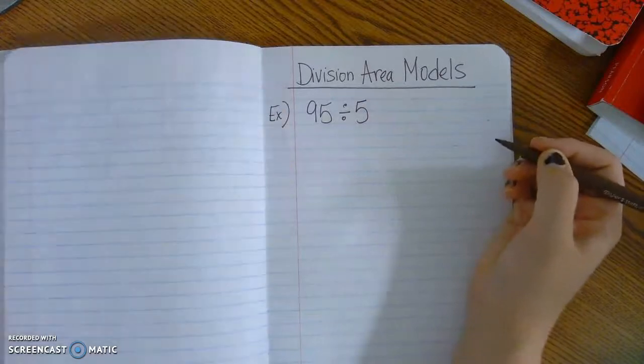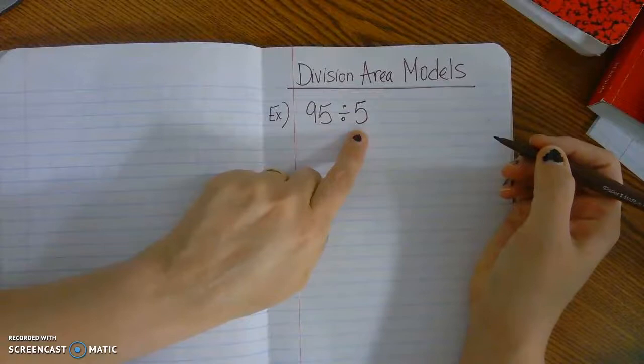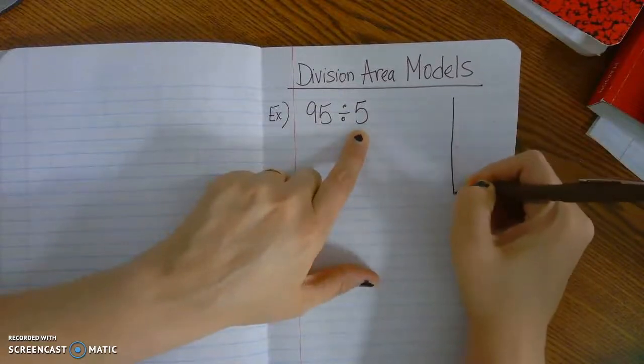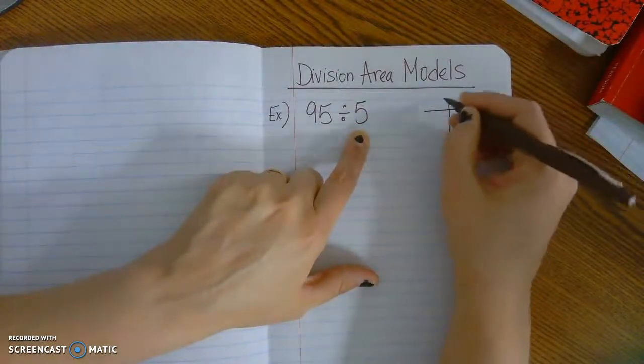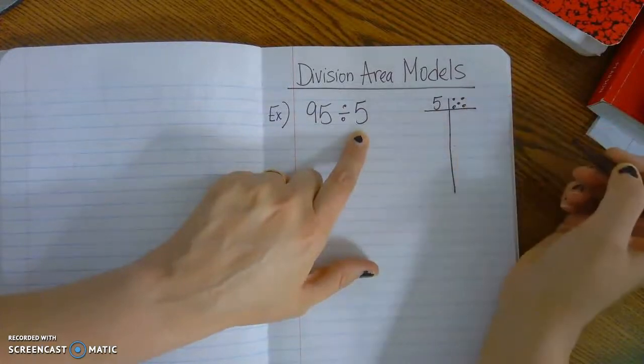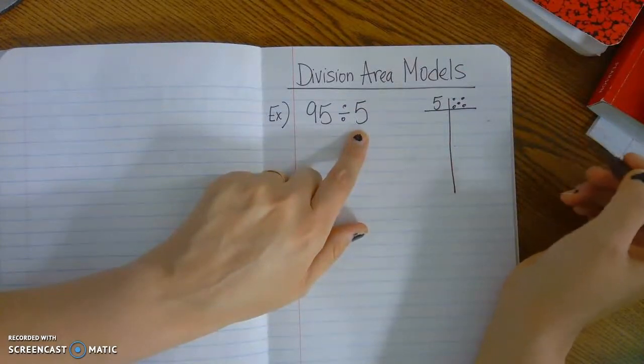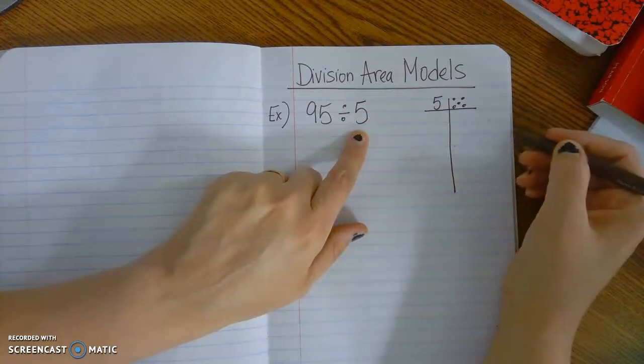Now, before you start, this number you're dividing by, we're going to get into the habit of making a T-chart for our problems. Not only will it help us with our multiplication facts, but it's also going to help us with our division problem, and it's going to make it much easier to walk through the process of division if you already have this made.